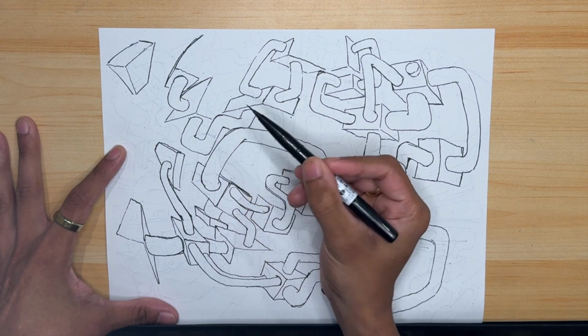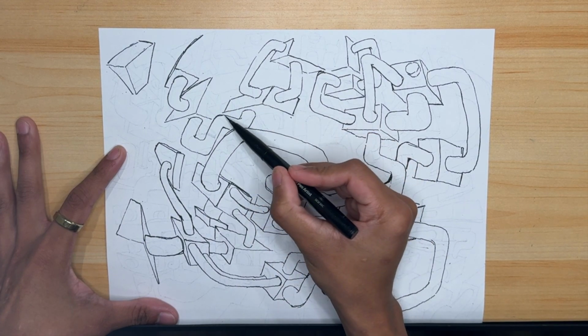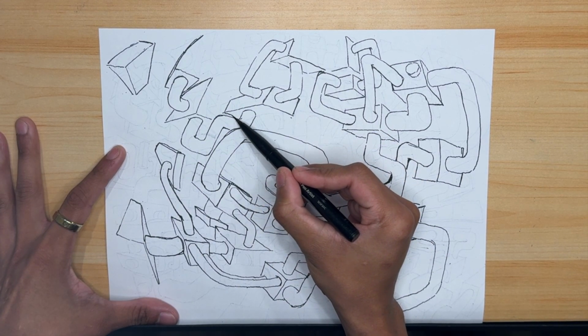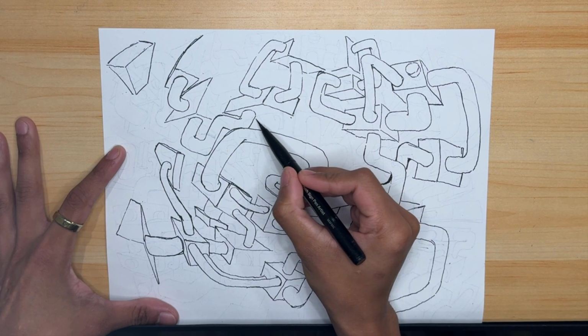Maybe this curve is, again, a little too pronounced, but we'll see.